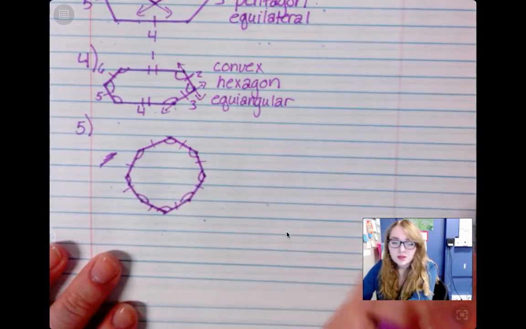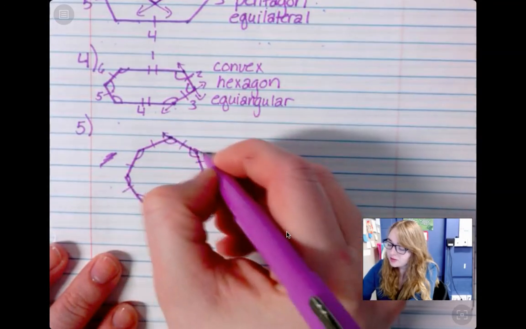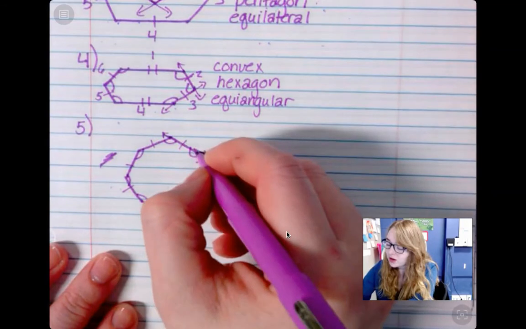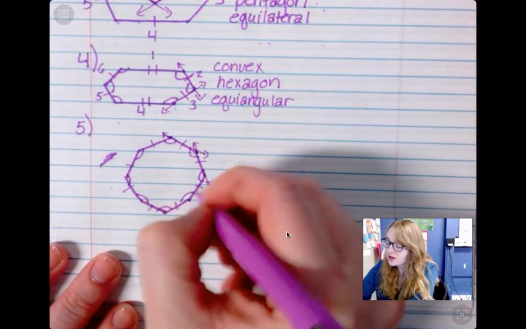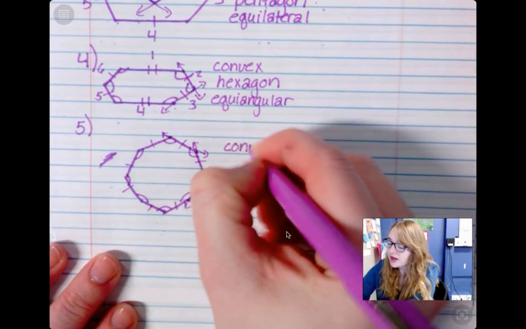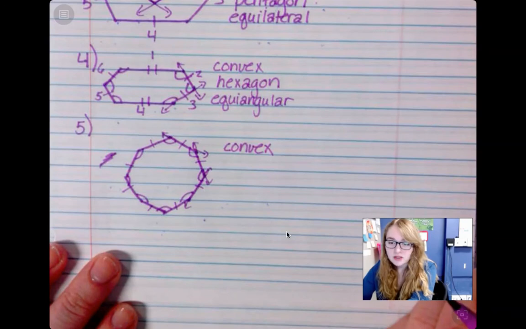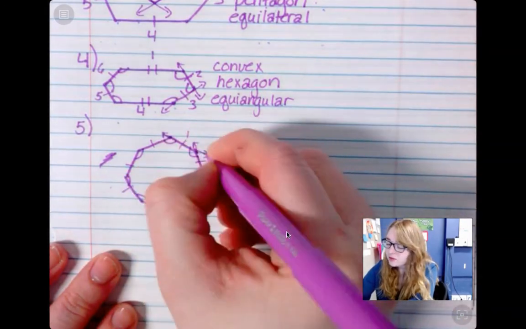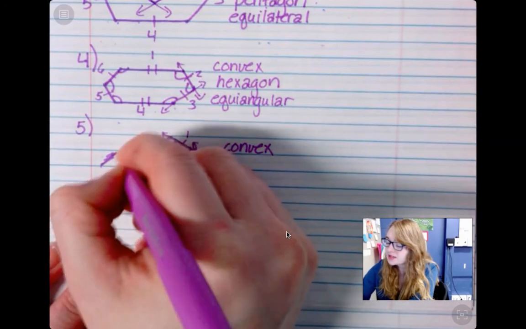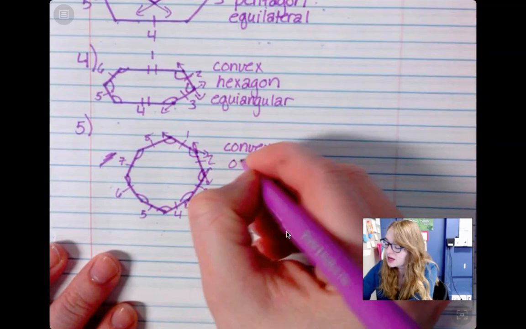Okay. So first things first, I want to look at the sides here, and I want to see if any of them go through the interior of the shape. Looking at all of our sides, we do not have any sides that go through the interior of our shape. So this is a convex shape. Next, I want to count the number of sides that we have and classify that. So we have 1, 2, 3, 4, 5, 6, 7, 8 sides. So this is an octagon.